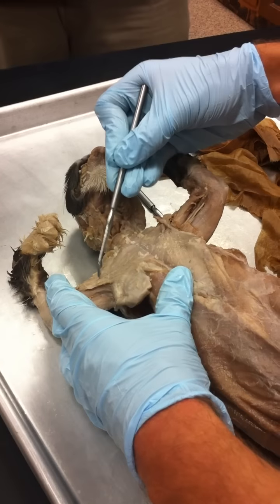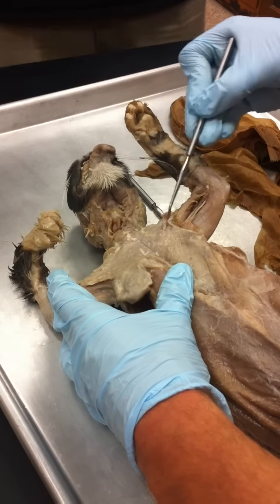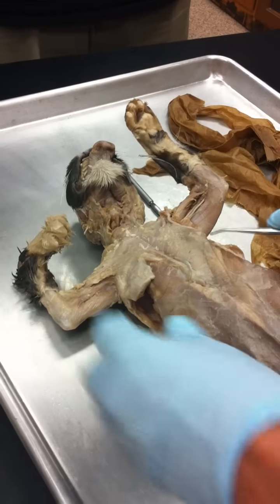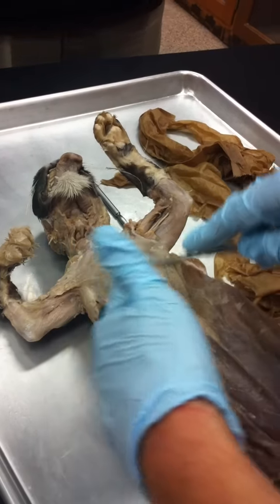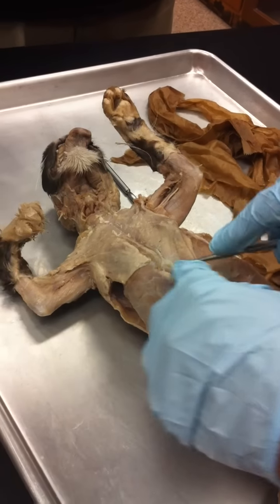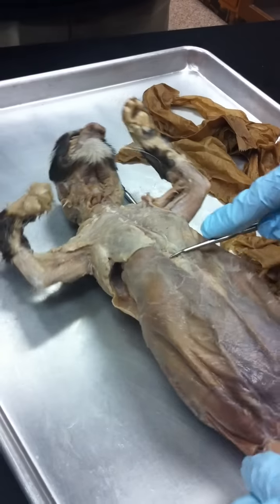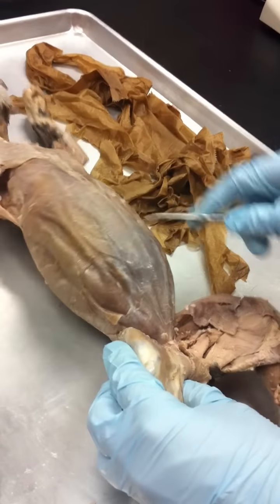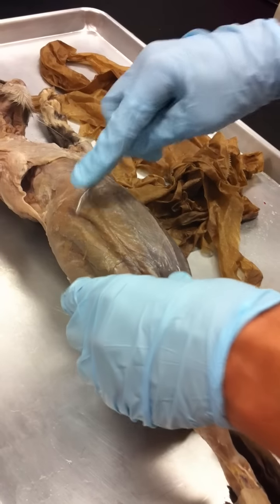So this whole little triangular muscle right here, and then this one right here, those are the pectoralis major. So pectoralis major, and then this is the pectoralis minor right here. We're not doing that, but just don't think the pectoralis major goes all the way down here, because it doesn't. Here's the rectus abdominis in this region, and then on either side of that we have obliques.